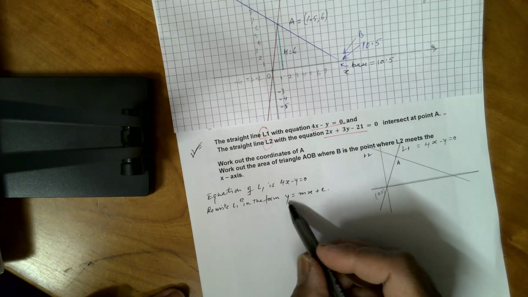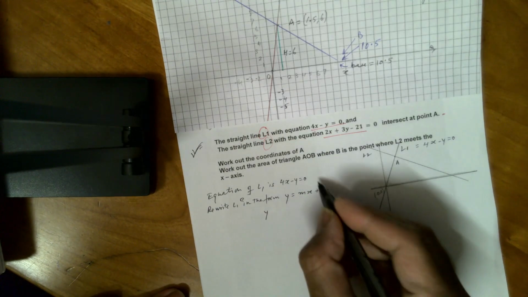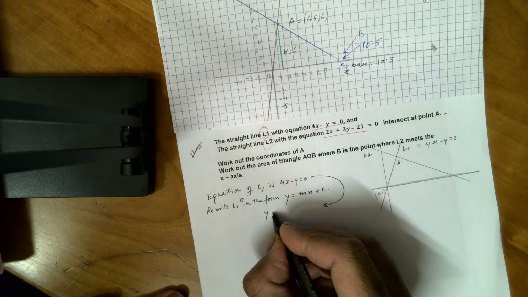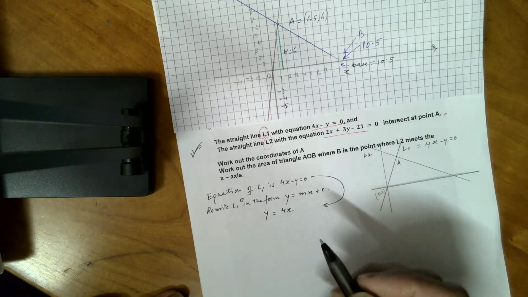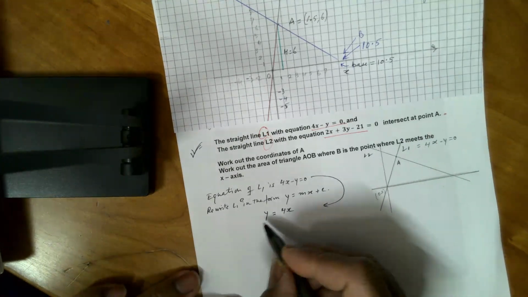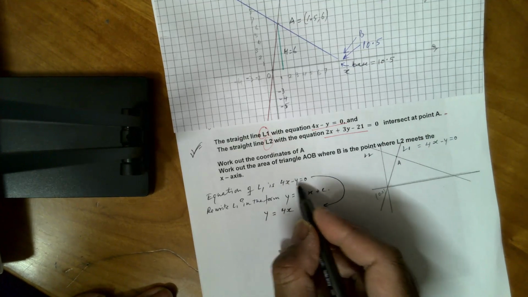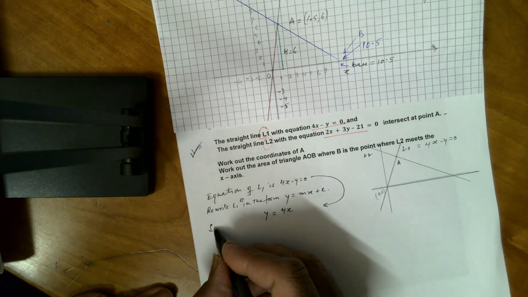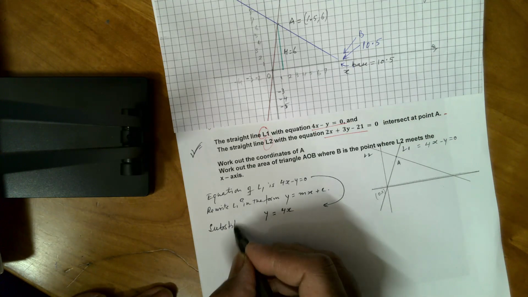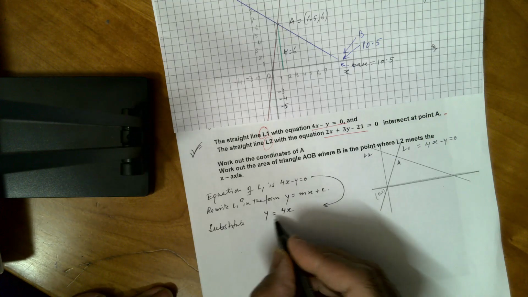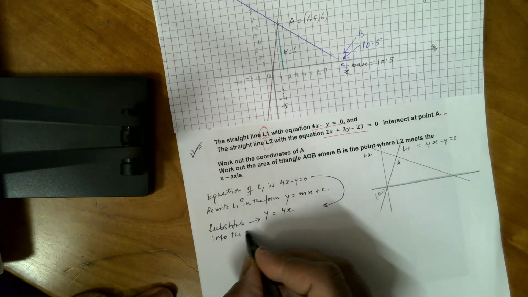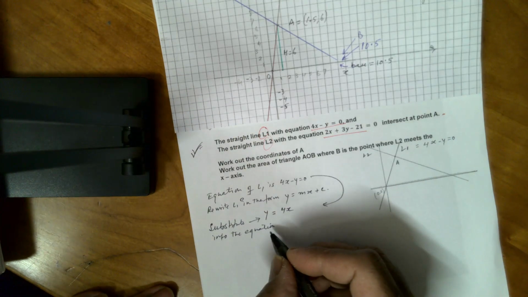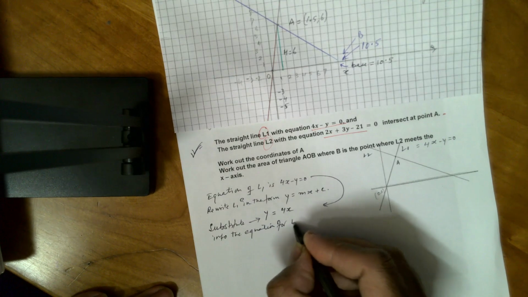Right, so once we do this, we know that y will be equal to 4x. Then substitute y equal to 4x, that you got from this equation, the L1, into the equation for L2.